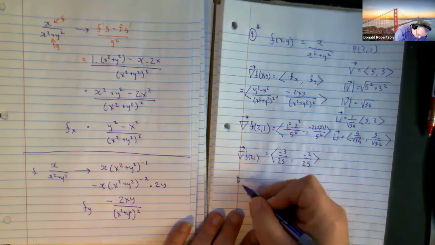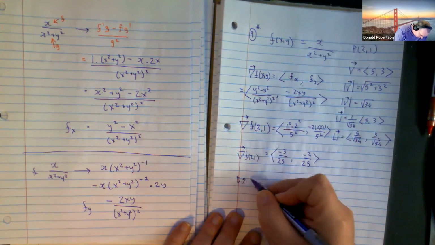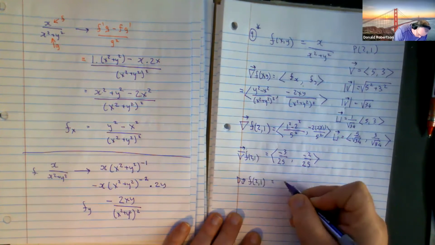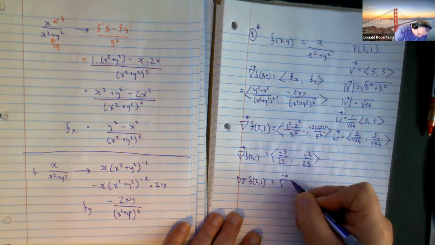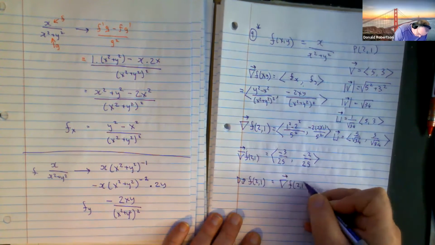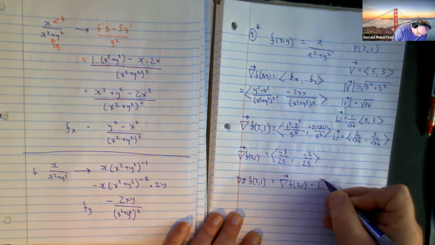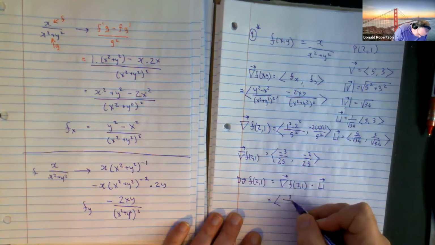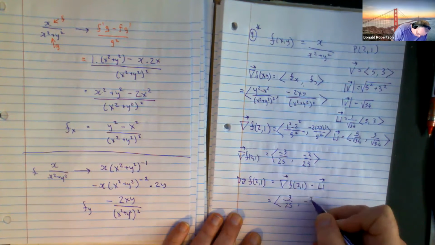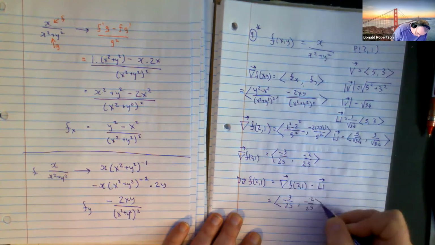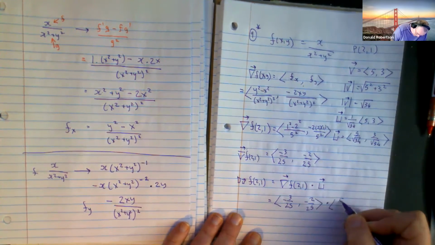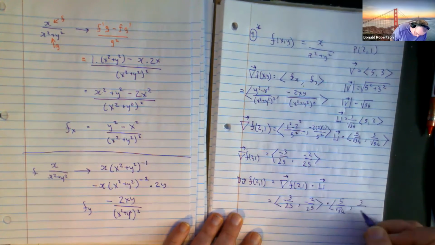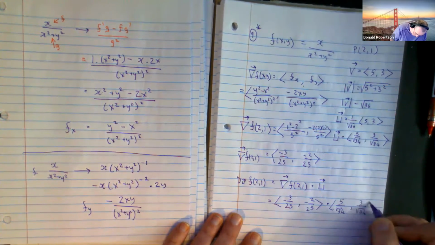You put those together, and we can now get the directional derivative at 2, 1. It's going to be the dot product of the gradient with the unit vector direction. So it's going to be a negative 3/25, negative 2/25, with a 5 over square root of 34 and a 3 over square root of 34.